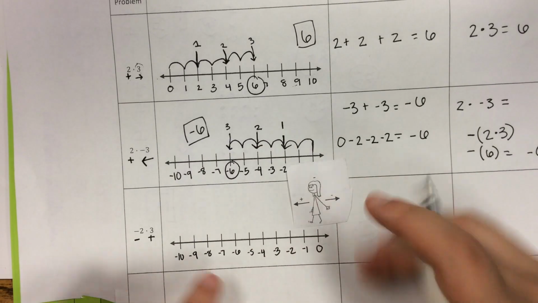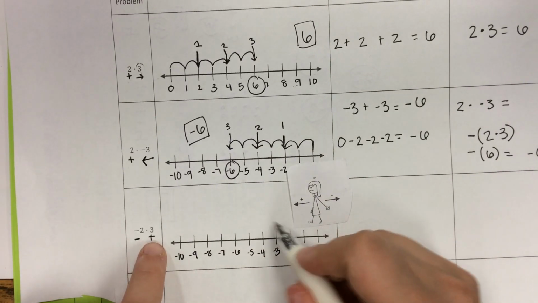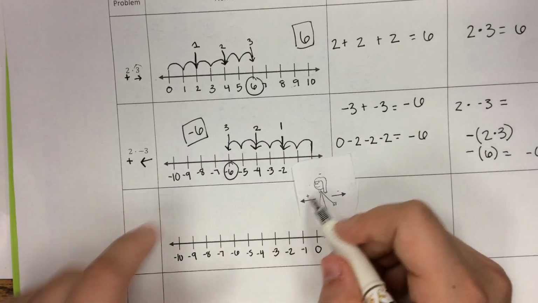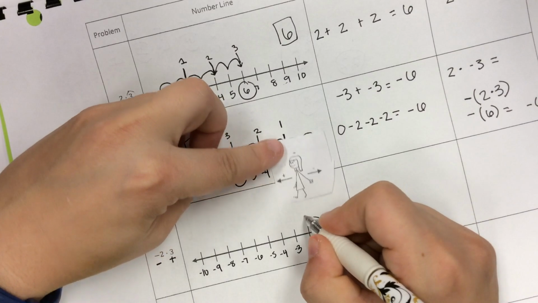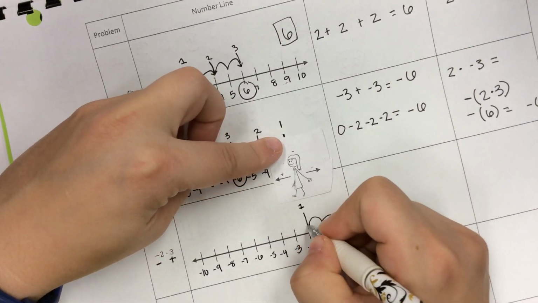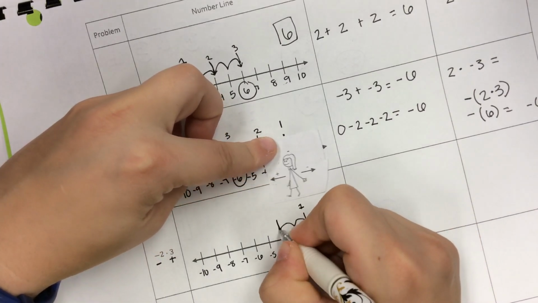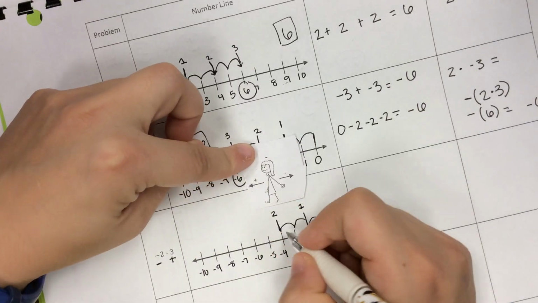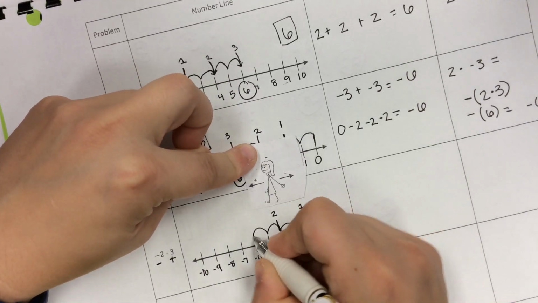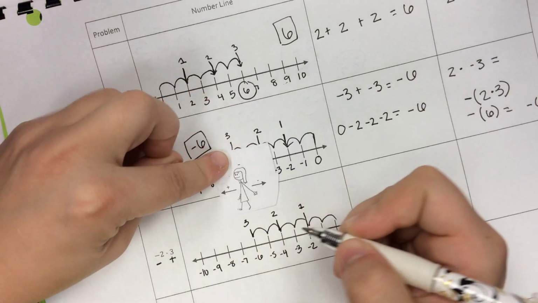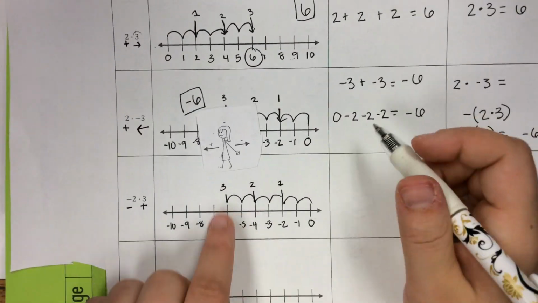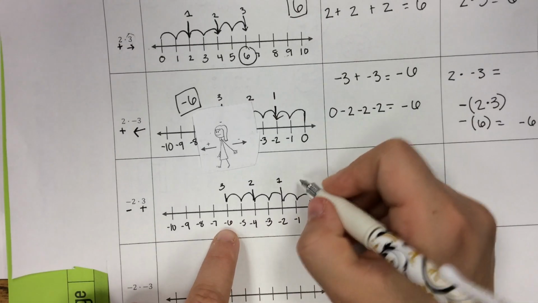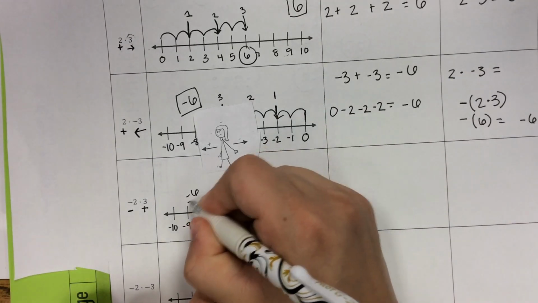So she's starting at 0, and she's going to go 3 groups to the left because that's positive for her because she's on her negative side. So that would go over 1, 2. That's her first time. 1, 2. That's their second time. 1, 2. That's his third time. I don't know if this is a boy or a girl or a he, she, they. Who knows? Okay, so we have -6 as our final answer again.